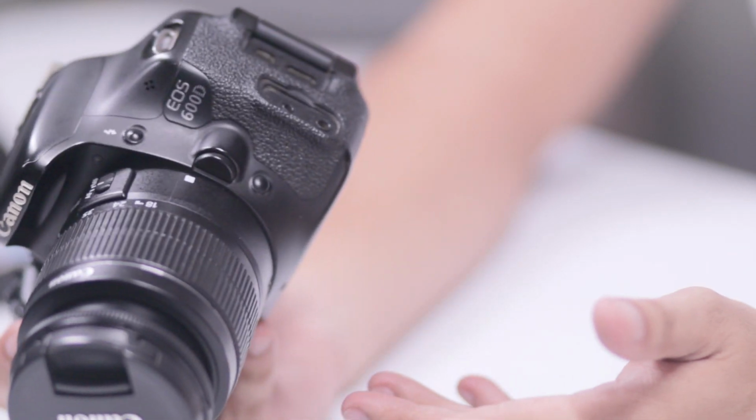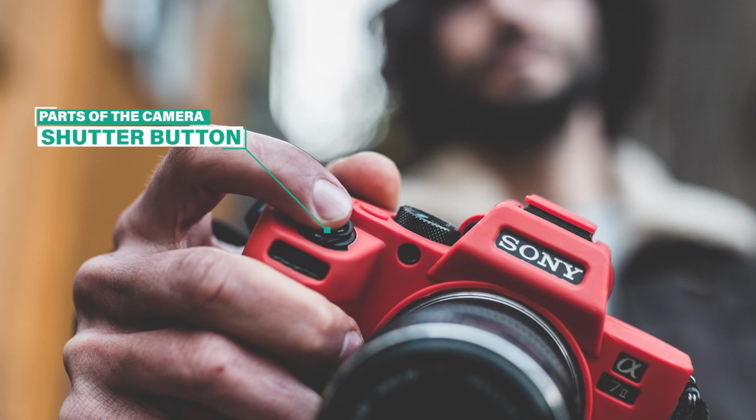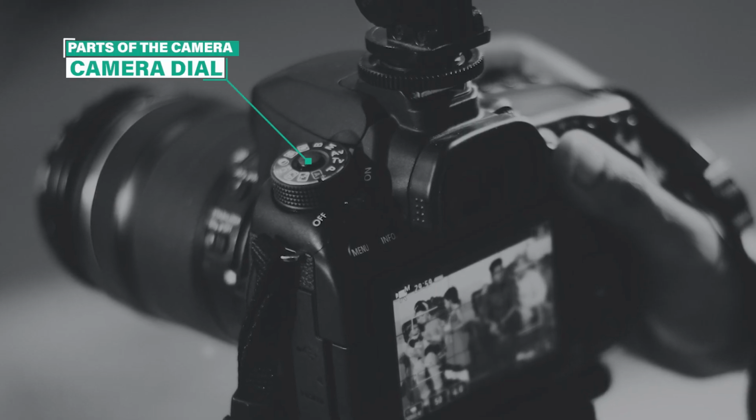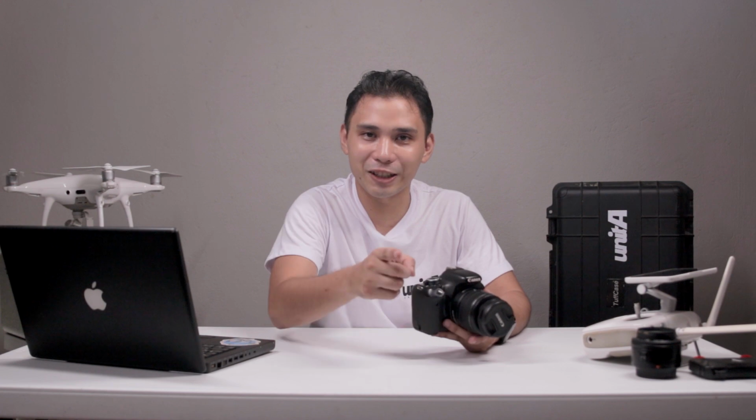On to the next part. The next part is the shutter button. The shutter button is the one that controls the shutter of your camera to capture the image. So the next part is the dial. The dial is where you can change the modes of your camera, which we will discuss in a different episode, so watch out for that.